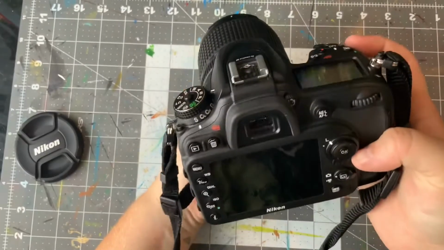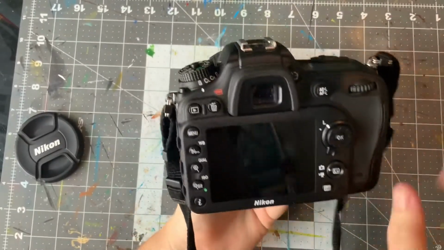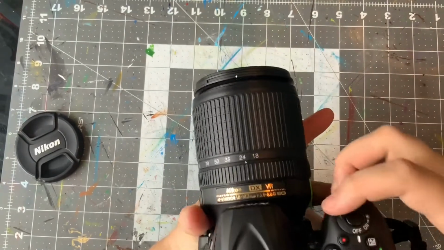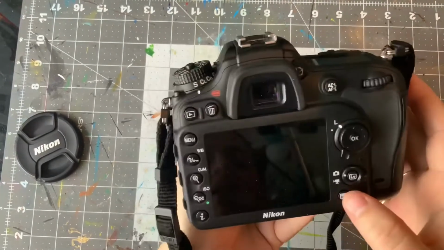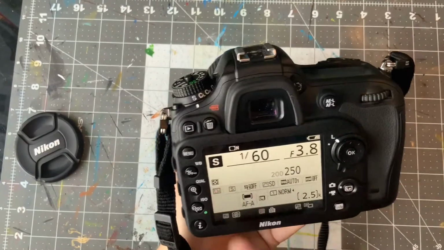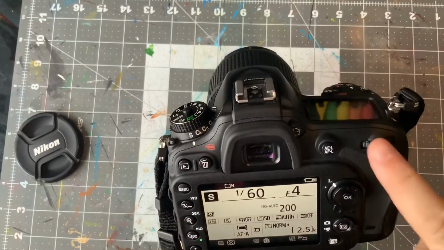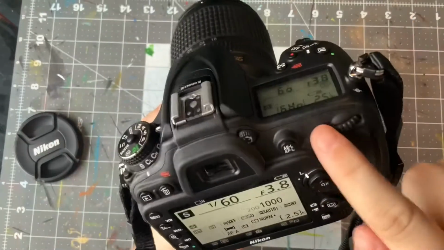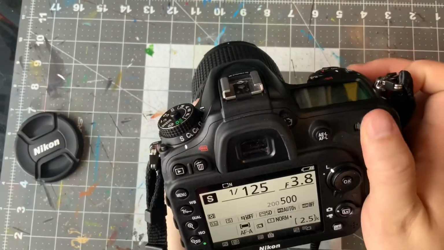Here's how we check our settings. Come to the back of the camera, and you're going to click Info. When you click that, might help if my camera was turned on, click Info, and you'll see all your settings show up. Now, there are two wheels on the camera, one on the front here, one on the back here. This back one is for shutter speed.